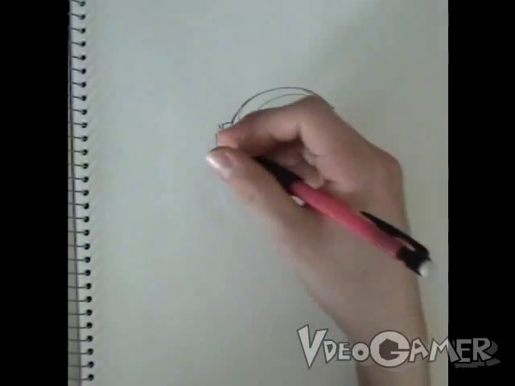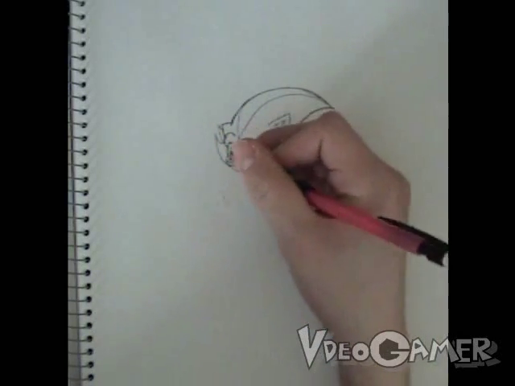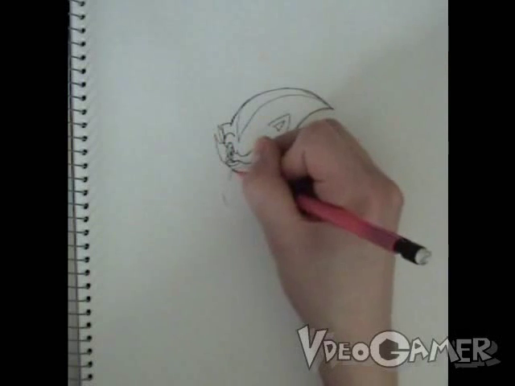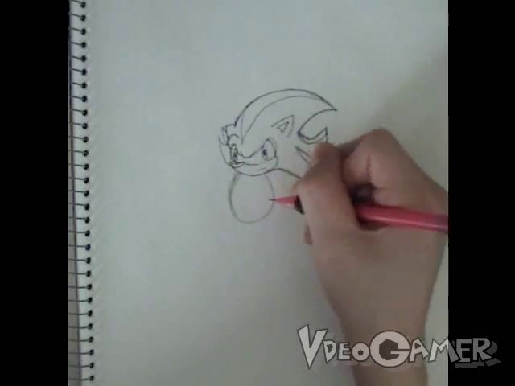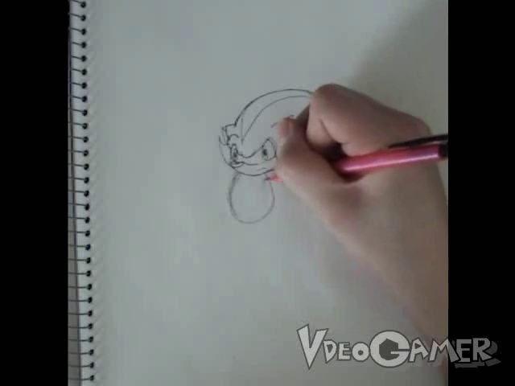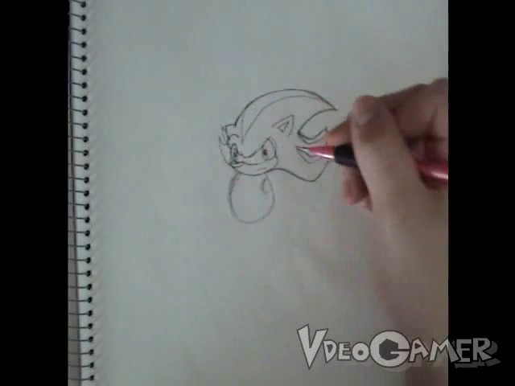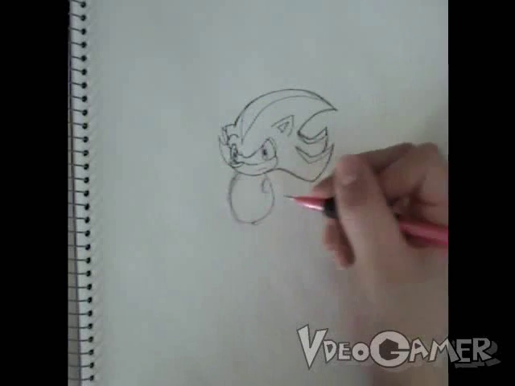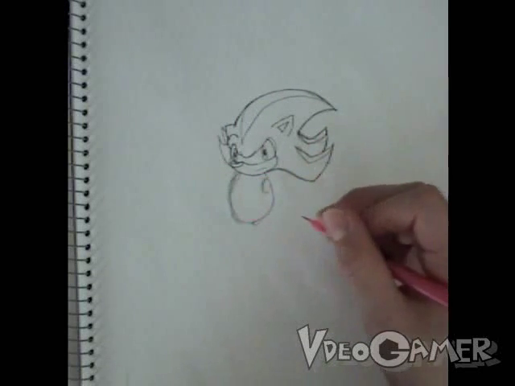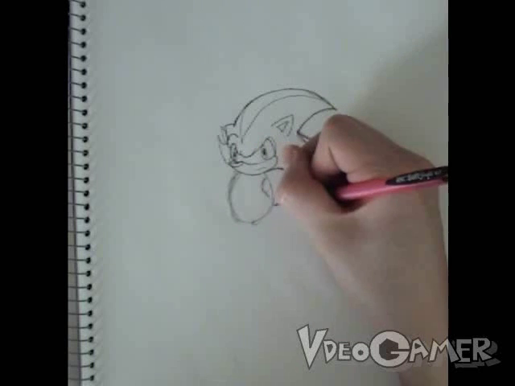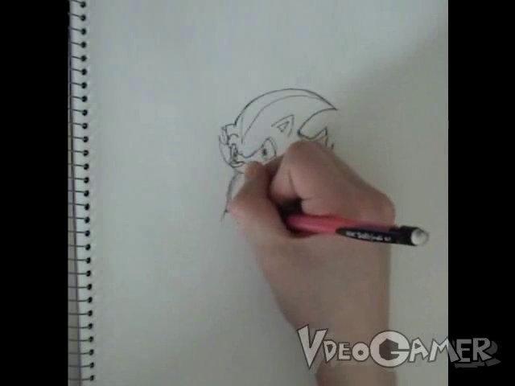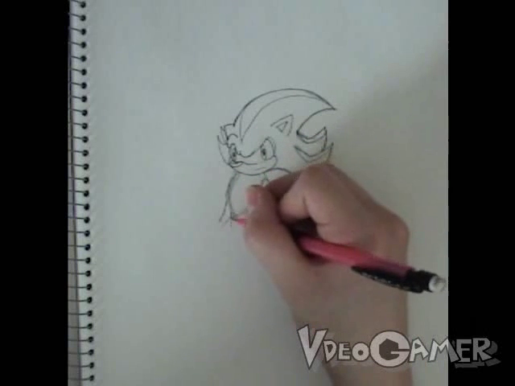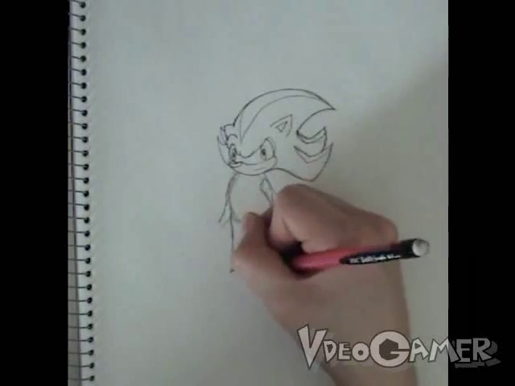Now I'm going to begin his chest, which will come off of his body just like this. Just form a little oval type thing here. Mark where you want the arms to begin, and also where you want the legs to begin. And then I'm going to draw the first arm, the second one, and the beginning of the legs.